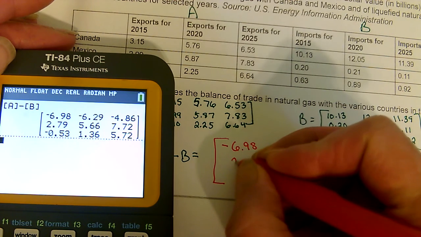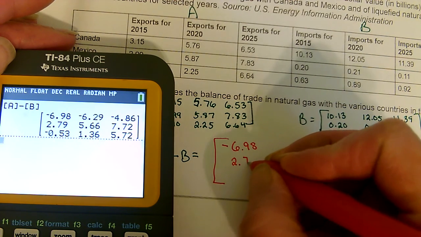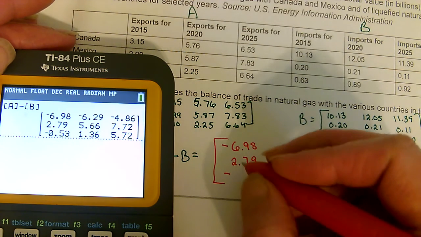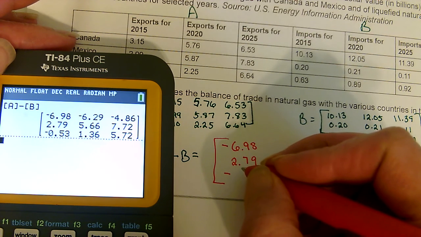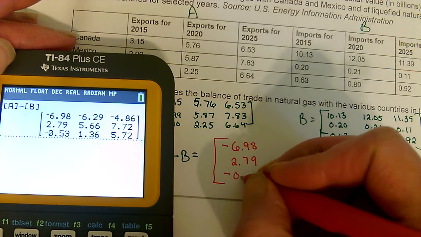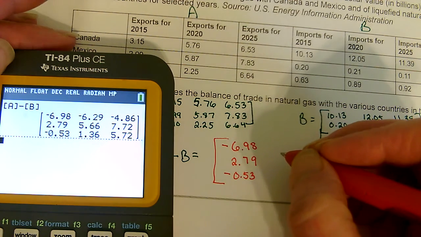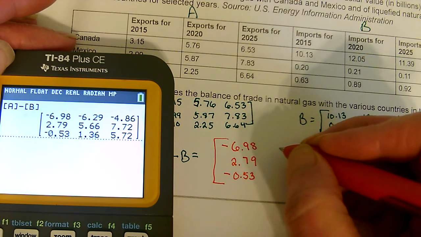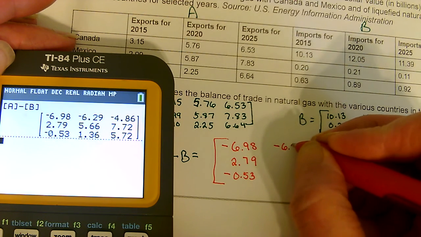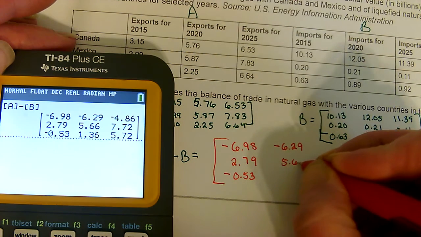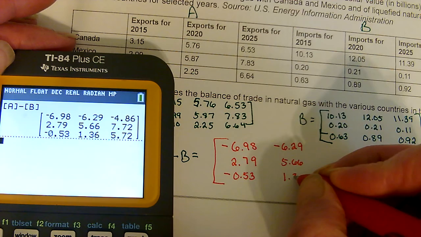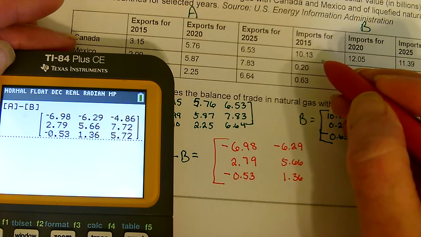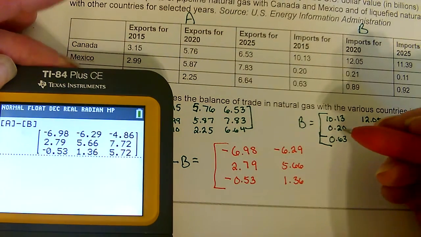So let's think about what the negative means. It really represents that we have an unfavorable balance of trade. Our imports are higher than our exports.